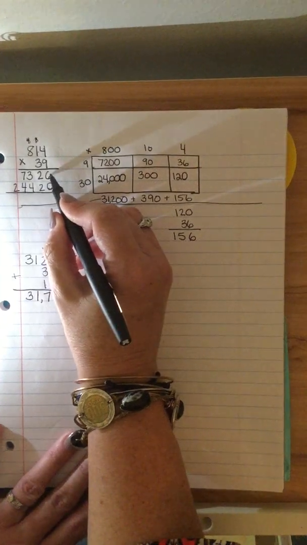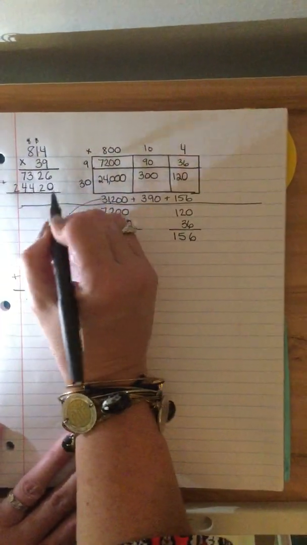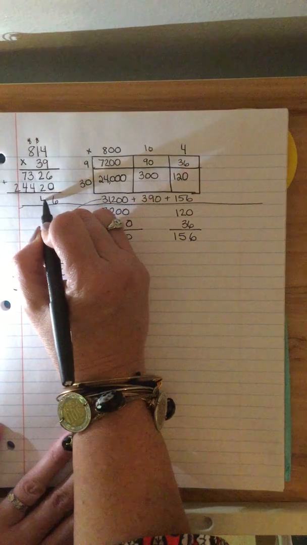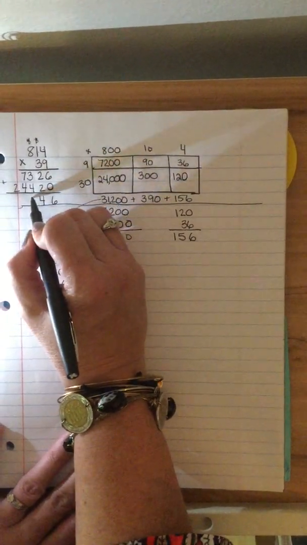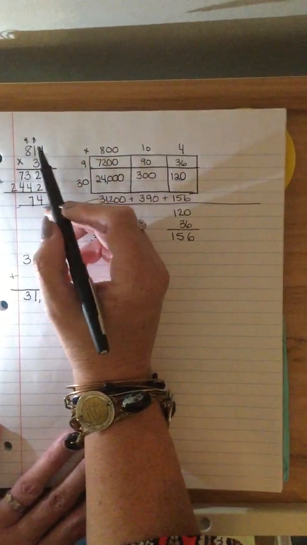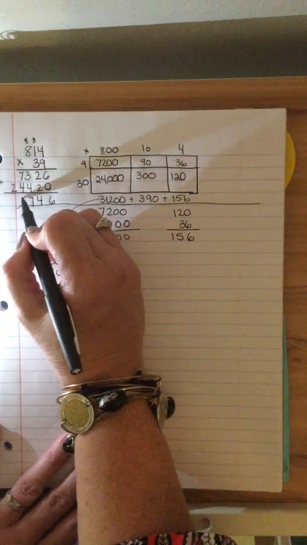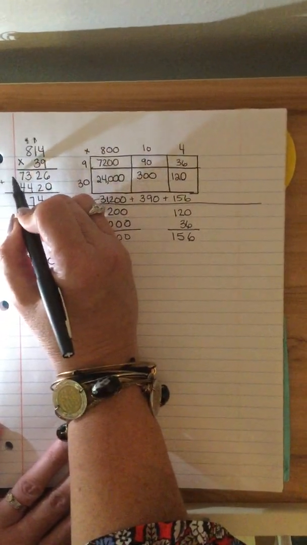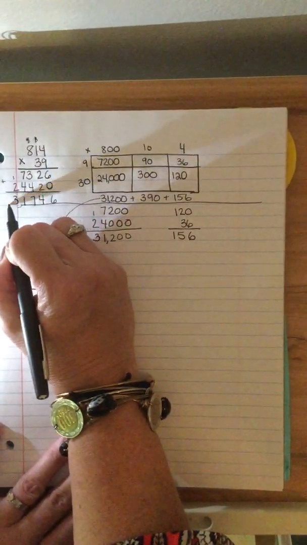So I now have 6 plus, I'm adding 0, 2 plus 2 is 4, 3 plus 4 is 7, 7 plus 4 makes 11, and 2, and that 1 I brought over is 3.